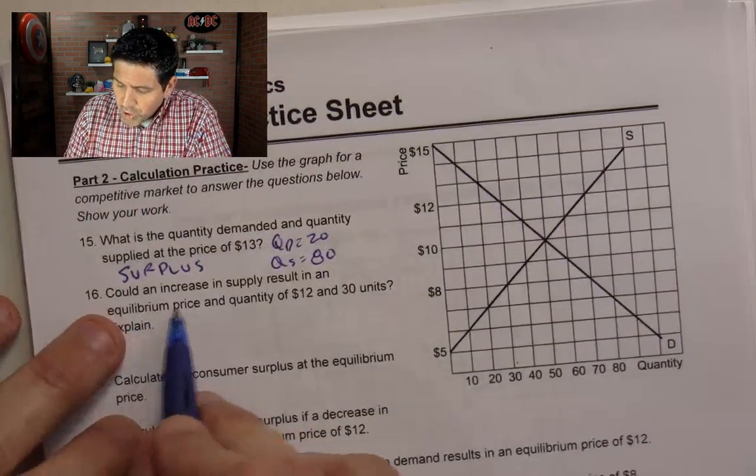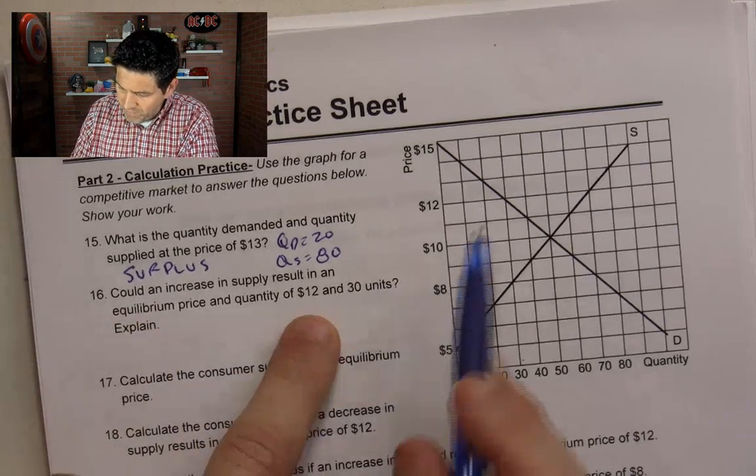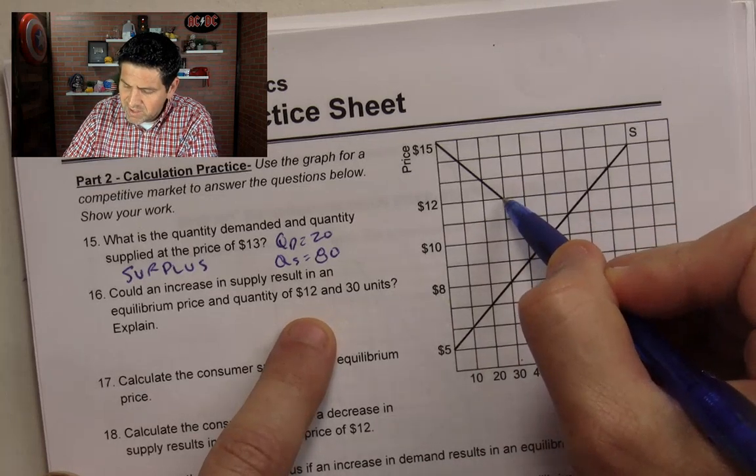All right. Could an increase in supply result in an equilibrium price of $12 and 30 units? So right here, can an increase in supply result in that?